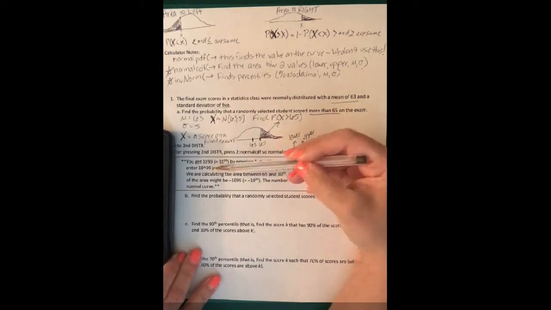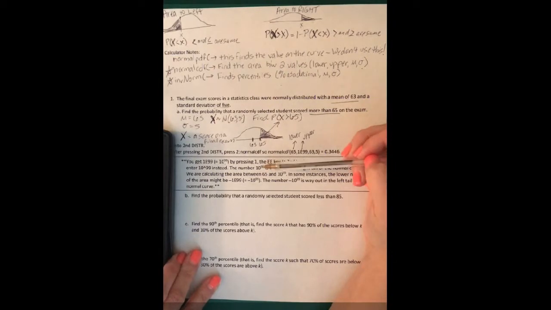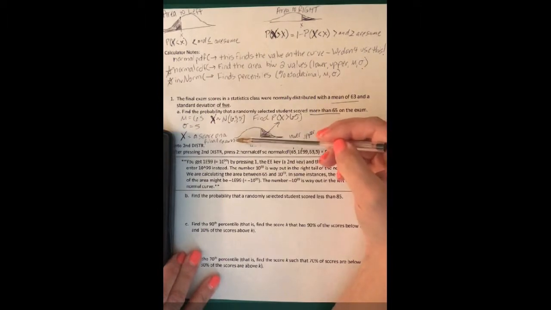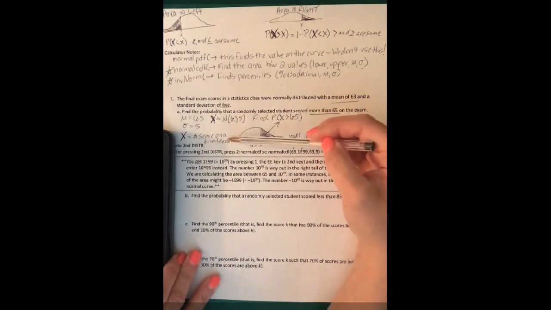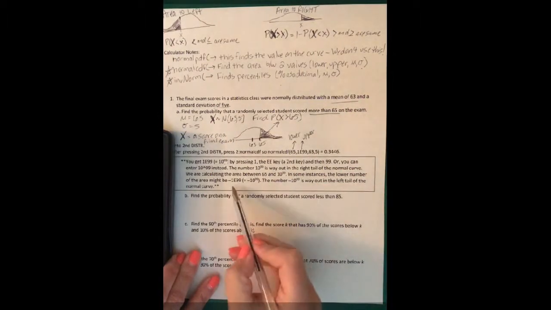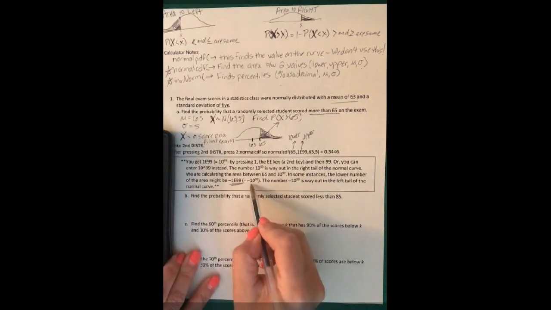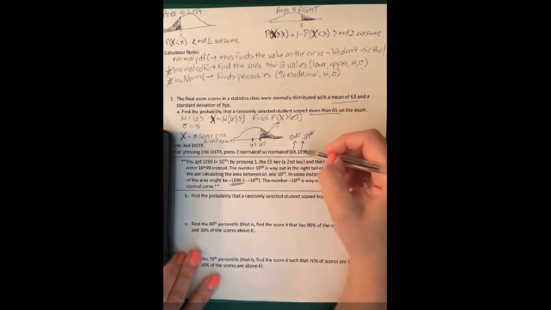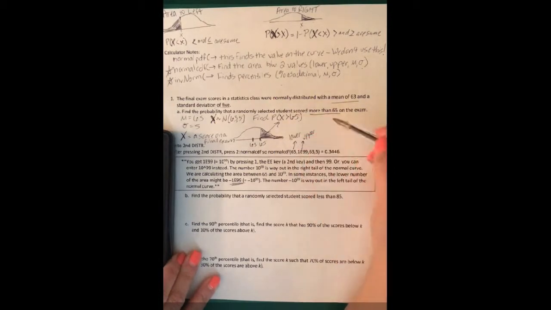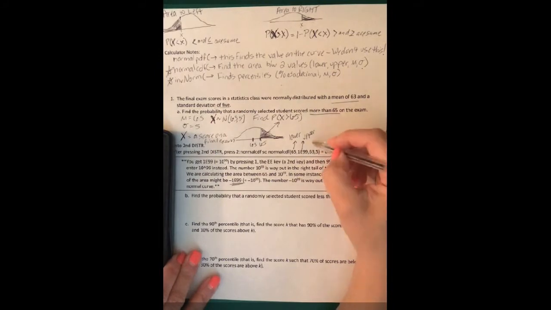Okay, or you can use this. The number 10 to the 99 or E to the 99 is way out in the right tail, all right? This calculates all the way out here. And if we wanted to go in the other direction and calculate all the way out to the left, we would use negative 1E99, negative 10 to the 99. So for this one, since we are going all the way out to the right, we are using 1E99, or you can just put E99.